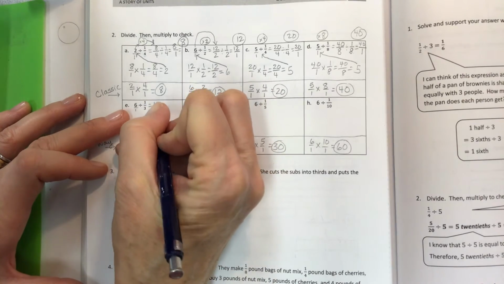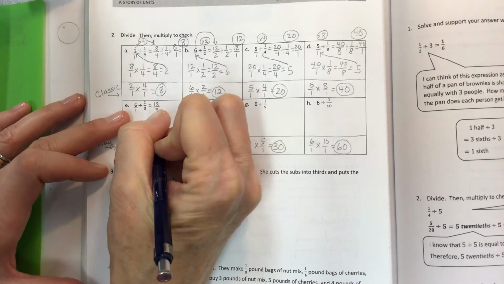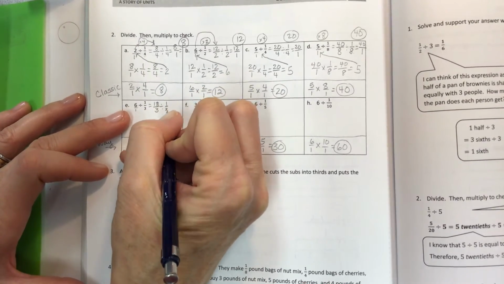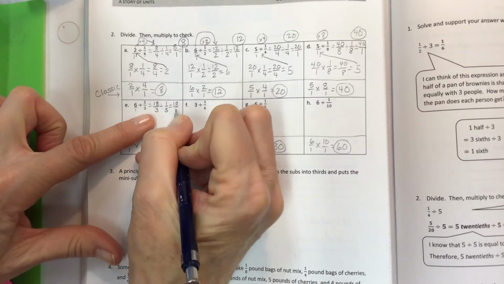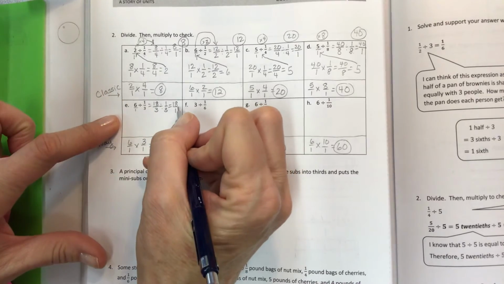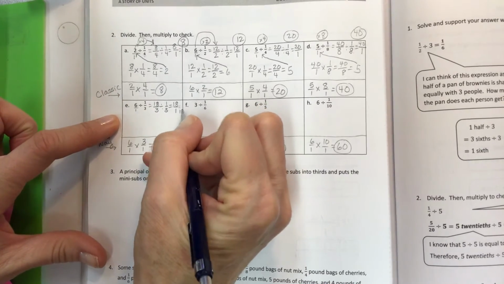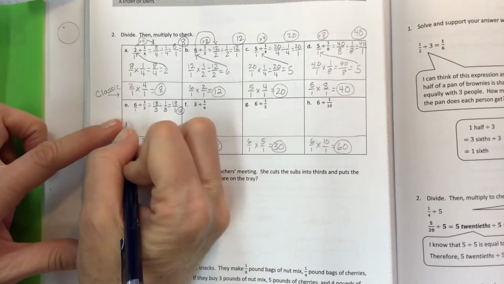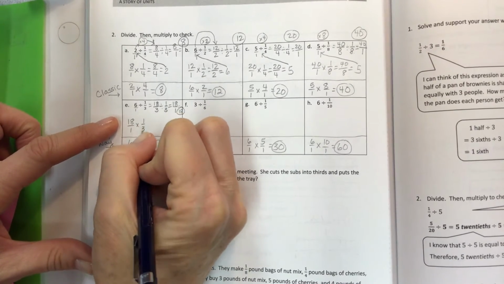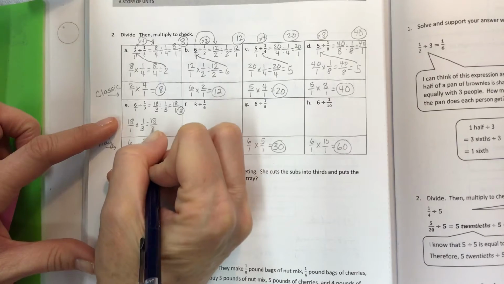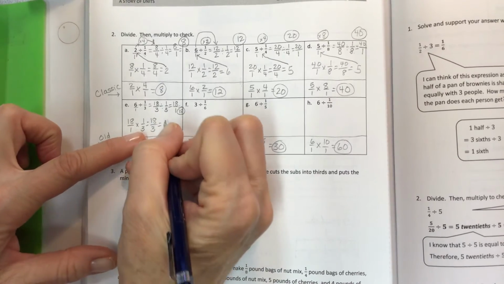So 3 times 6 is 18. 3 times 1 is 3. Divide by 1/3. 18 divided by 1. 3 divided by 3 is 1. We finish with 18, which is what we needed to get to. Multiply to check. Multiply across. Divide. We're back.